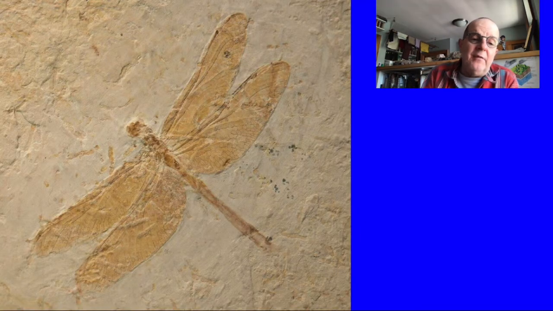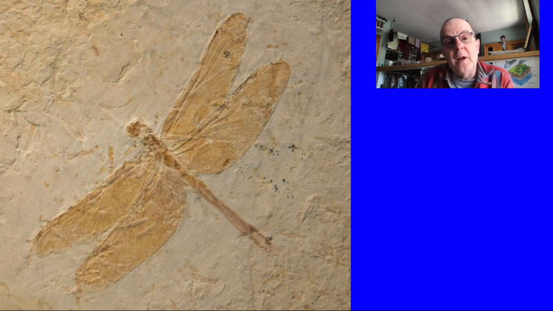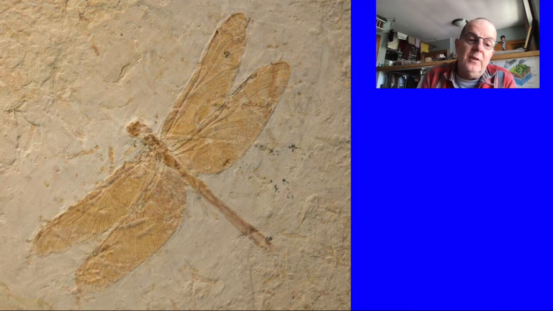Here's a dragonfly, which would be a mold more likely than an actual fossil of the organism. It made an impression in soft sediment, even the details of the wing pattern. Now, in the ancient past, there were dragonflies with wingspans upwards of 3 feet in diameter. So this could be a large fossil. I'm not sure how big this fossil actually is. There's no scale on the photograph that I found online.